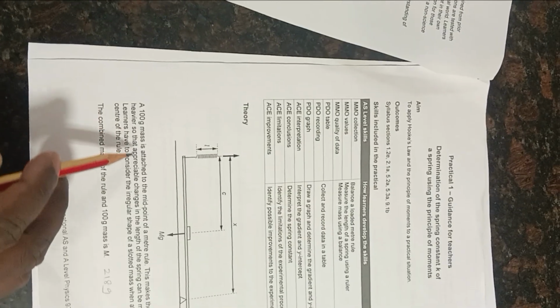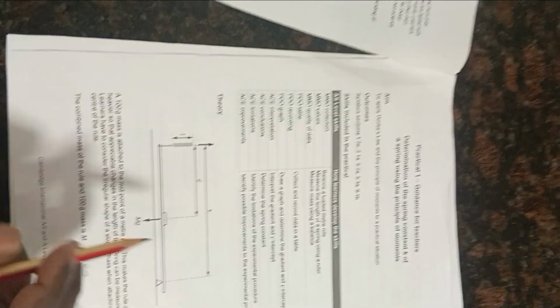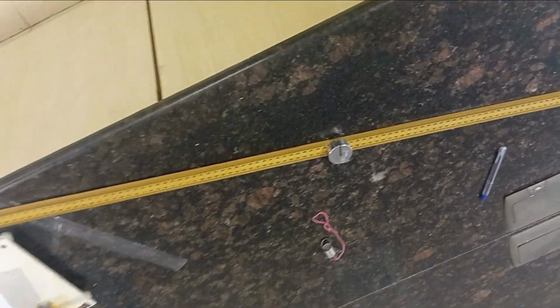Now we will see the calculations. Already we have seen this one. Before, what did they say? The 100 gram mass is attached to the midpoint of the meter rule. Already I attached it.